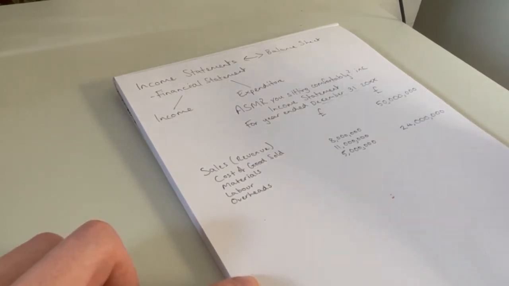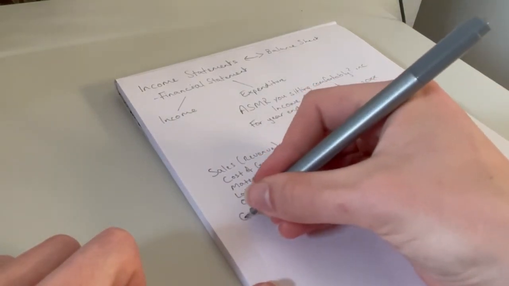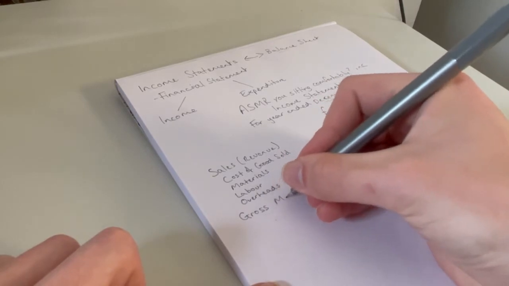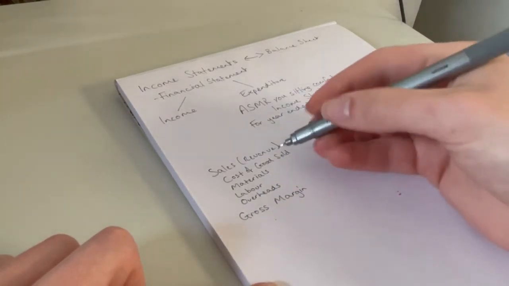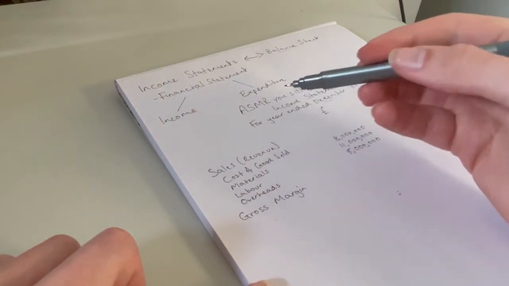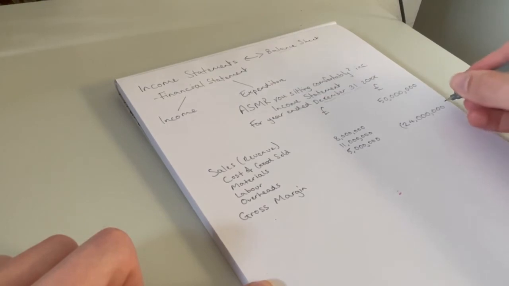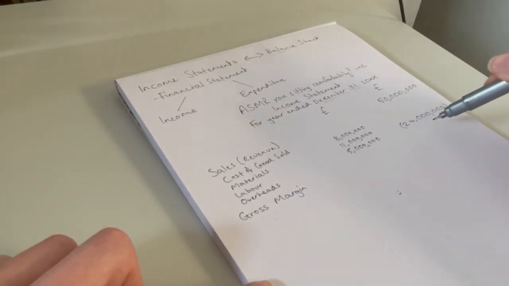million. This now gives us what's called our gross margin. And actually, I forgot, this cost of goods sold is an expense, so it's technically a minus, and in accounting we denote a minus by putting the number in brackets.